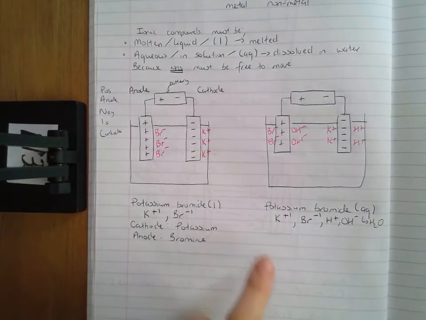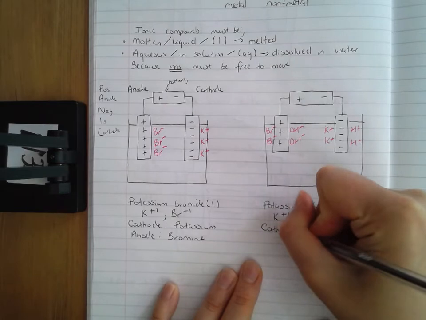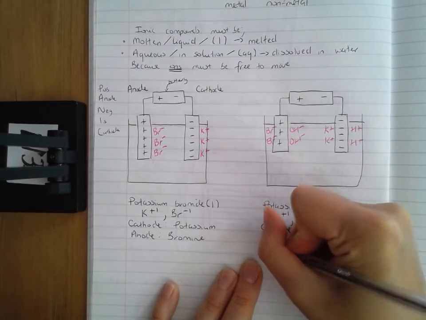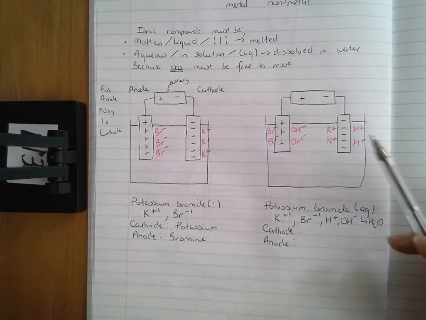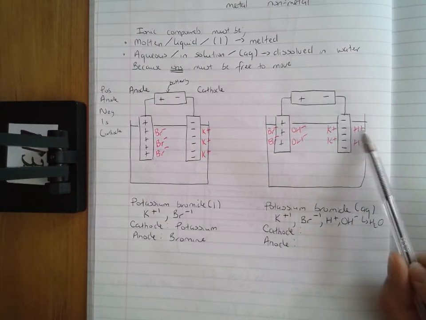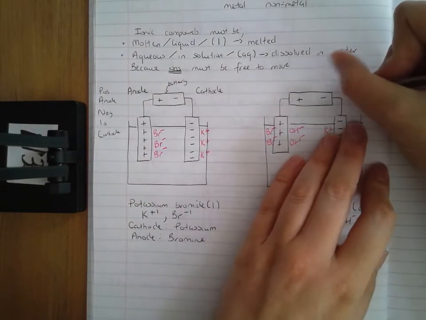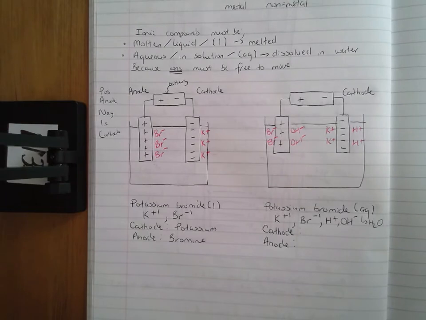Is this going to affect your actual products? The answer is yes. It will affect your products. So you'll be asked, what's the product at the cathode, or what is the product at the anode? When you are predicting the product at the cathode, you've got 2 sets of ions here at the cathode, but only 1 will form. Only 1 product is going to form.